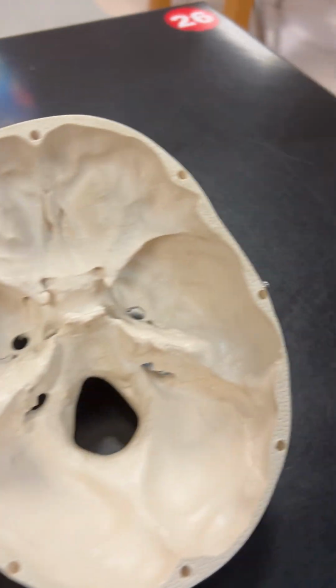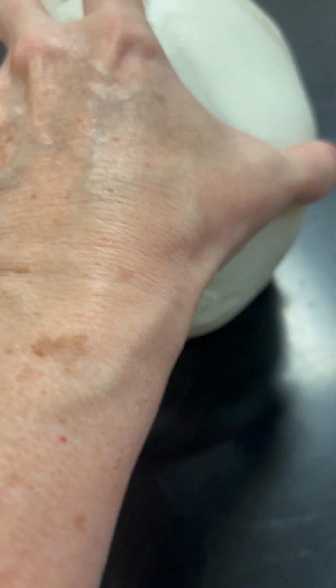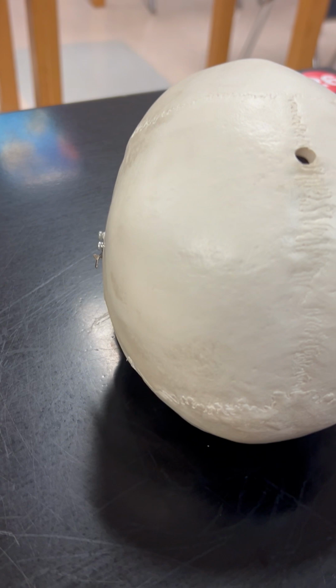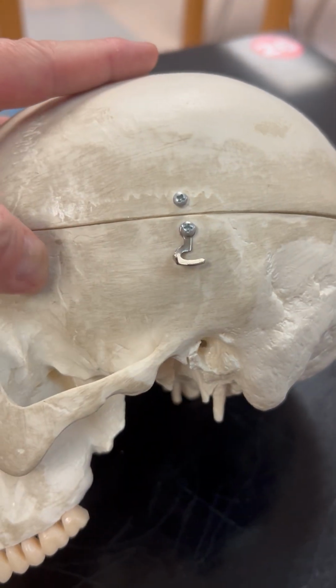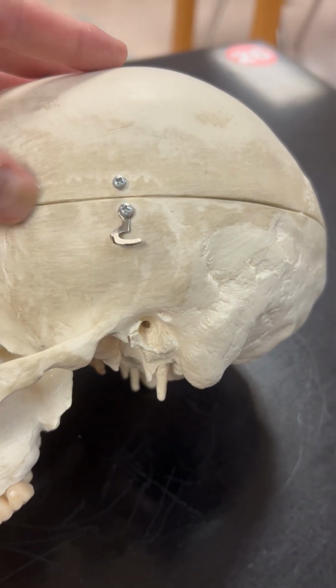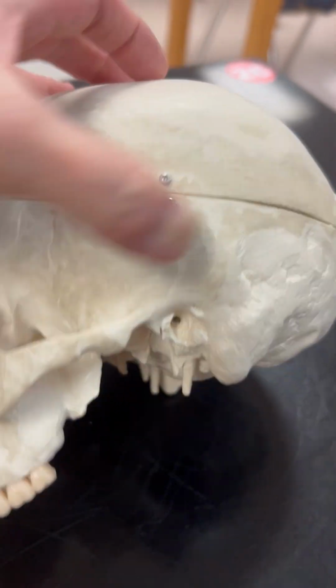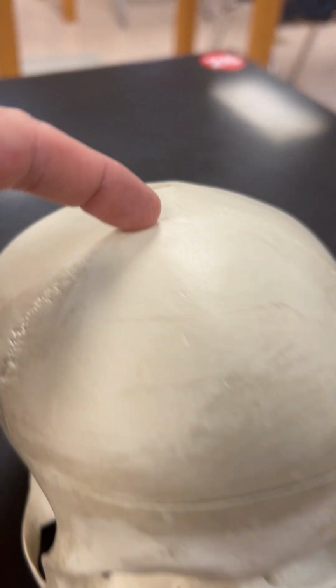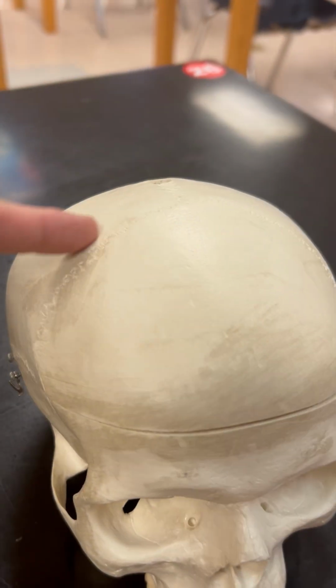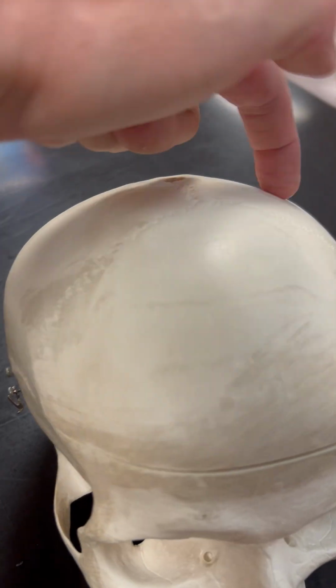So let's talk about the sutures. Let me see if I can get the skull cap back on so I can get you guys looking at the sutures properly. There we go. So let's do the squamous suture. The squamous suture is on the side. This isn't really easy to see on some of these models, but it separates the temporal bone from the parietal and frontal bones. The coronal suture, remember that? Direction coronal, so this guy right here, the coronal suture separates the frontal bone from your parietal bones.